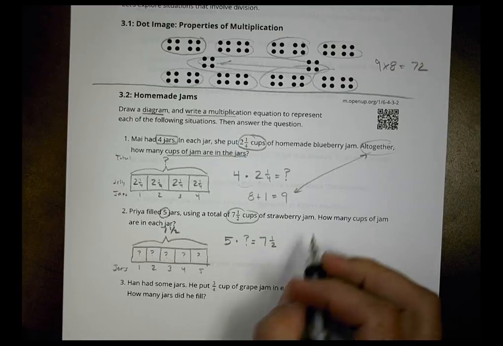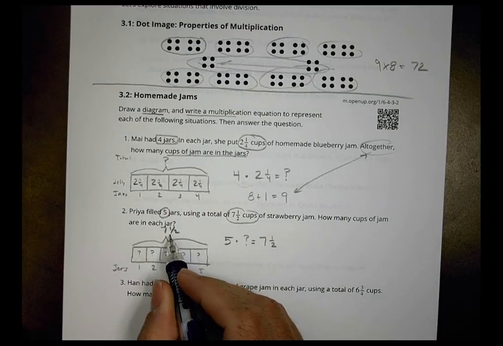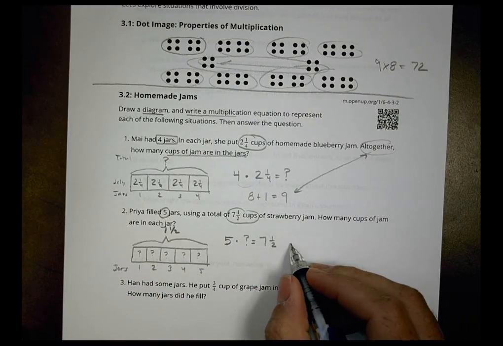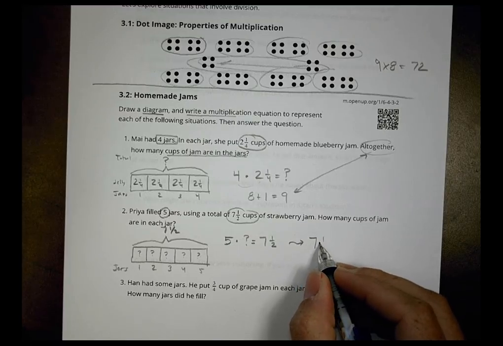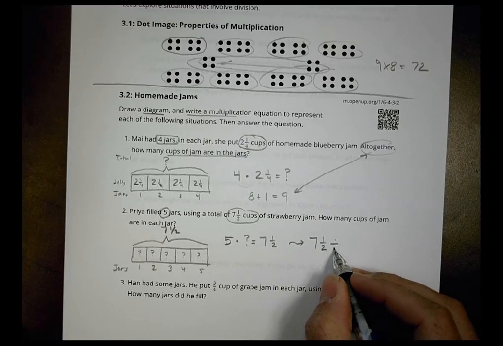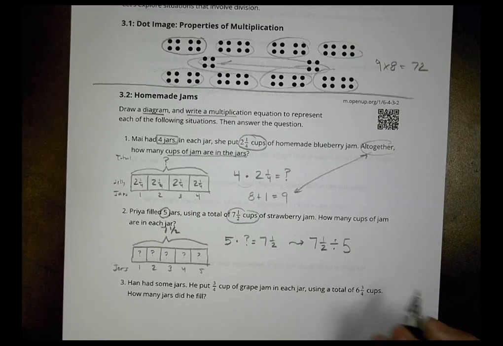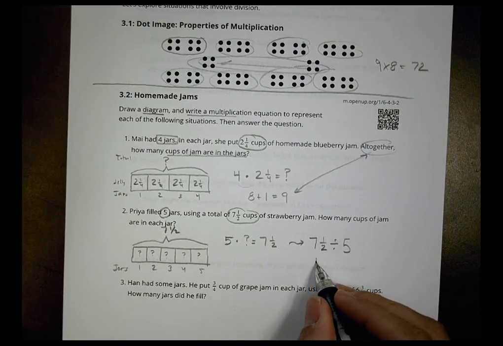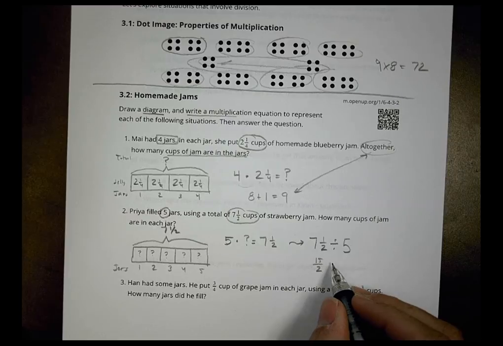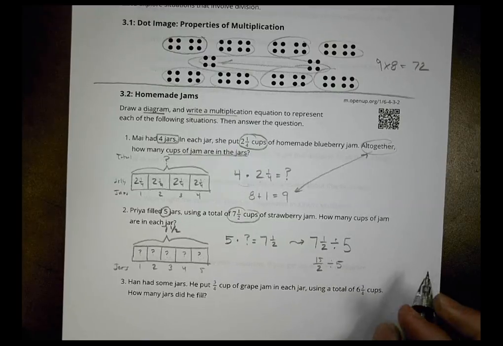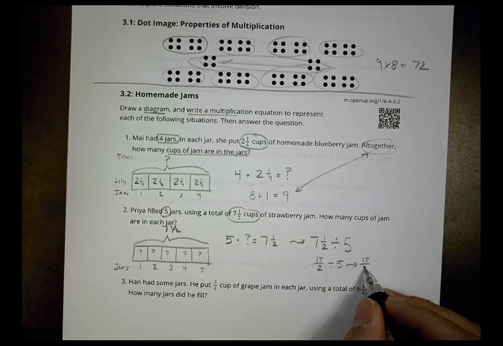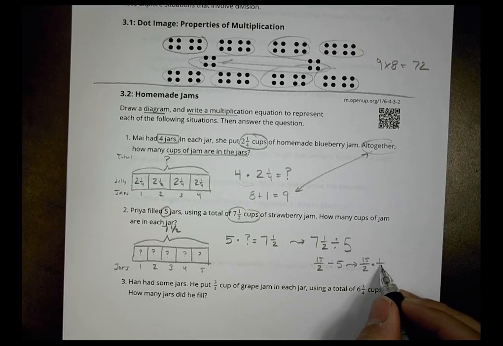In terms of a solution, we're taking 7 1/2 and distributing it, dividing it into 5 different groups. Another way of thinking about this is that we have 7 1/2 cups of jam, and we're going to divide that into the 5 jars. To rewrite this, it becomes 2 times 7 is 14, plus 1 is 15 over 2. And then 15 over 2 divided by 5 is what we're working on there. And 15 over 2 divided by 5 becomes 15 divided by 2, and we multiply by the reciprocal here.